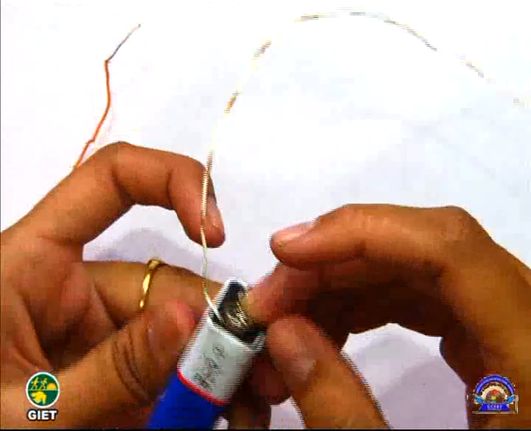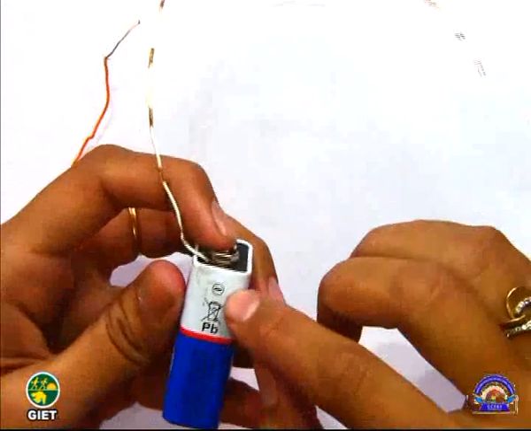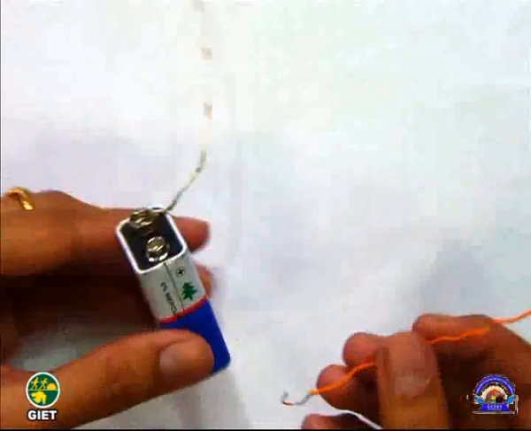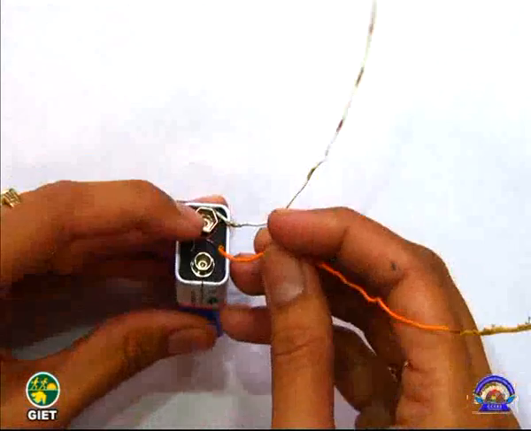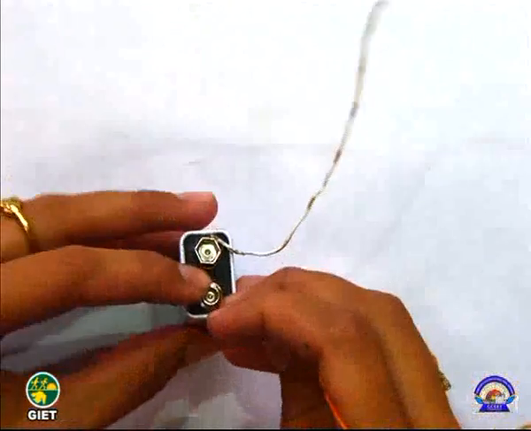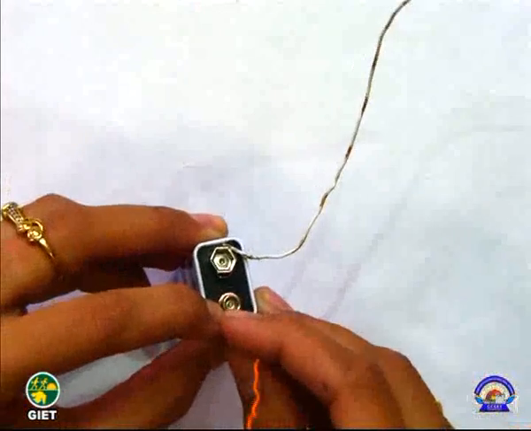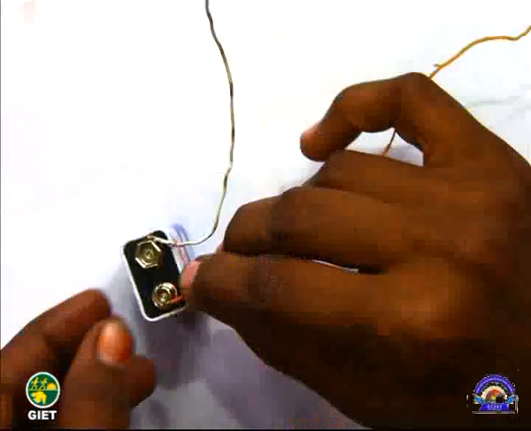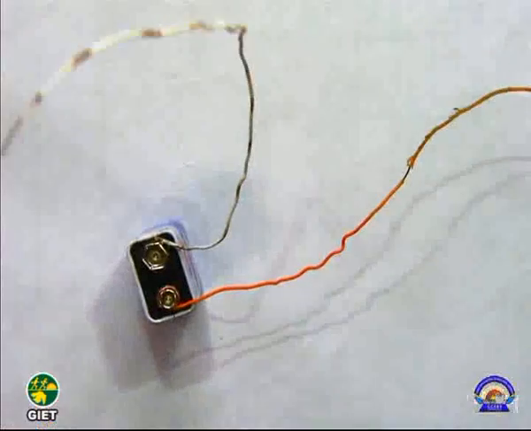See, students, I have joined the end of the wire with the negative end of the battery. Now, take another wire and join this to the positive end of the battery. Observe carefully how I am doing. Students, observe very carefully, okay? How I am doing the experiment.